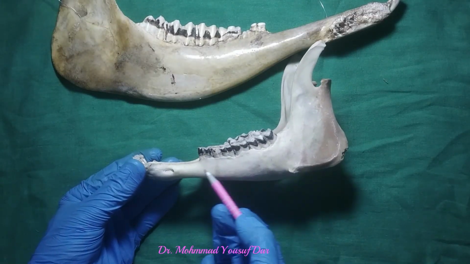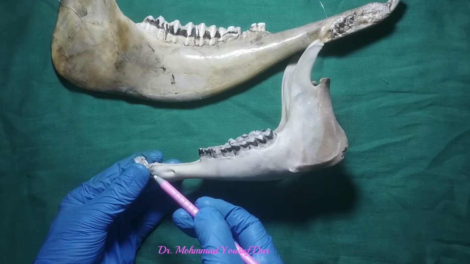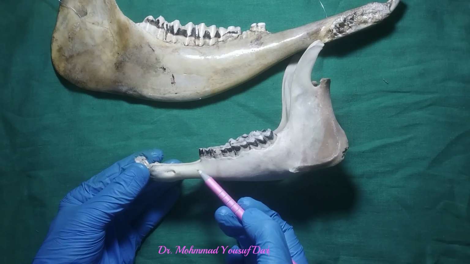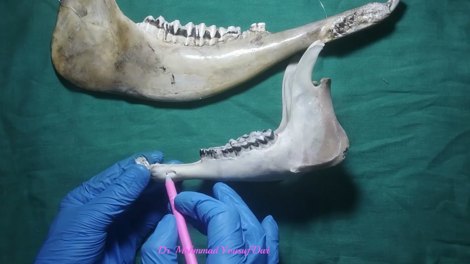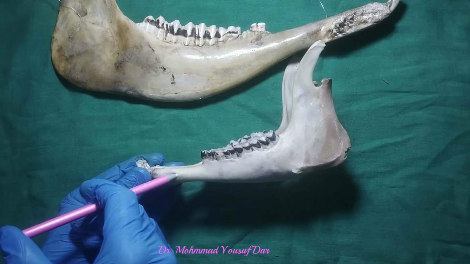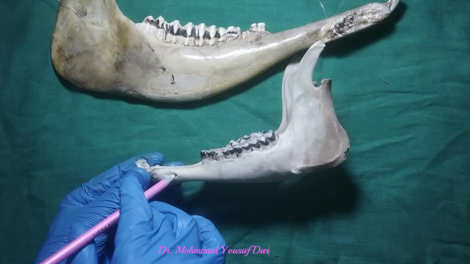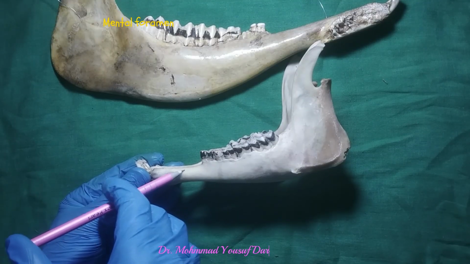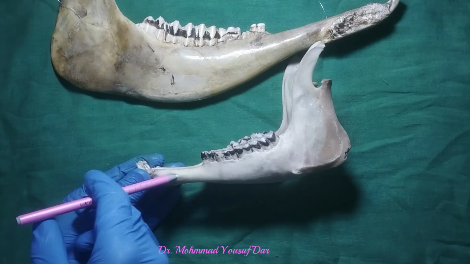So on the horizontal part, ठीक है, close to its junction with the body, so this is the body and this is the horizontal part of the ramus. So there is a fossa. You can see there is a fossa that presents a foramen. ठीक है, एक यहाँ पे foramen होता है, that is known as mental foramen. That is the exit of the mandibular canal. ठीक है, this is the, इसको हम बोलते हैं mental foramen.